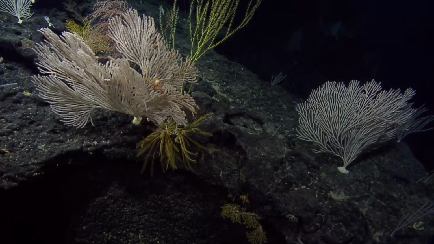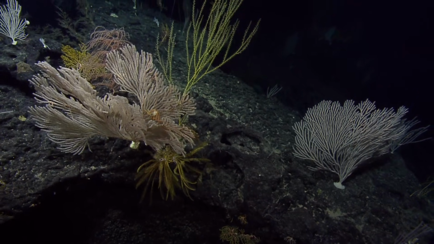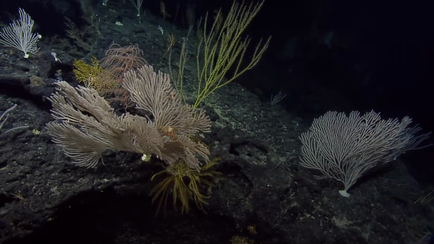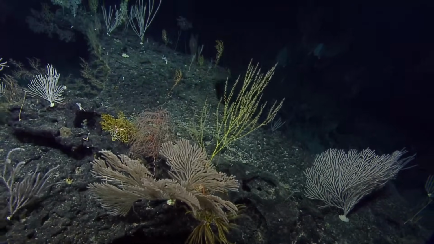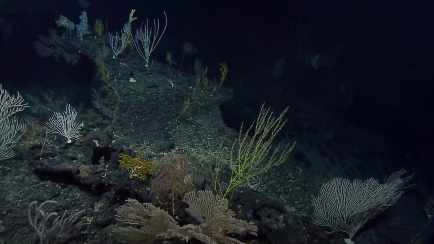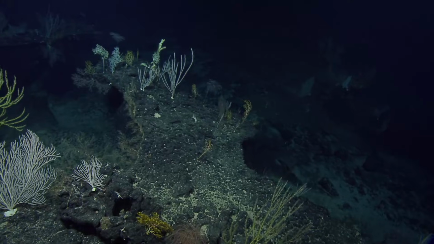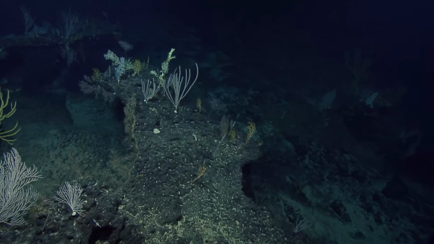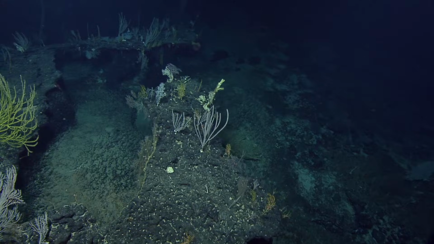Yeah, great dive. We're also very pleased at how much terrain we covered, so looks like close to a kilometer, maybe 1.3 kilometers. Yeah, we did complete our dive plan.